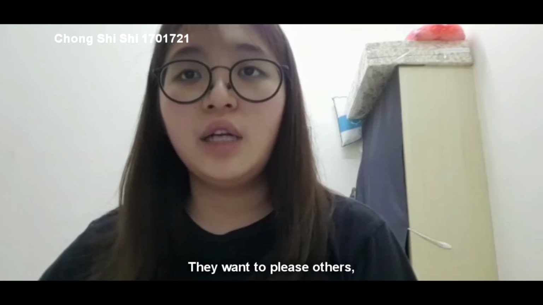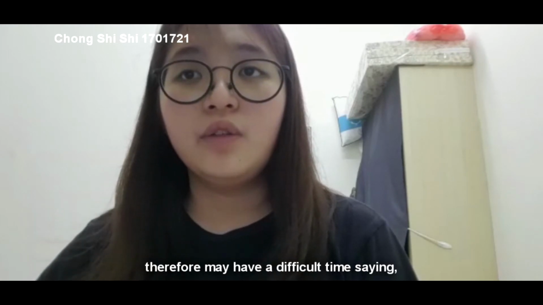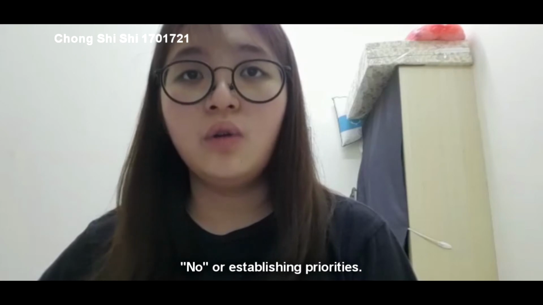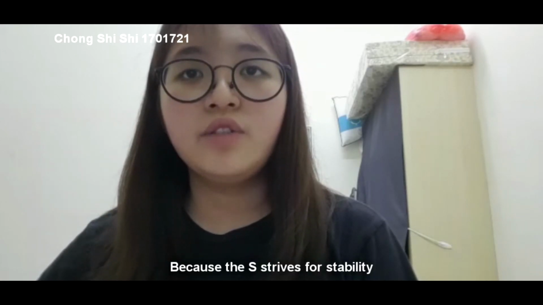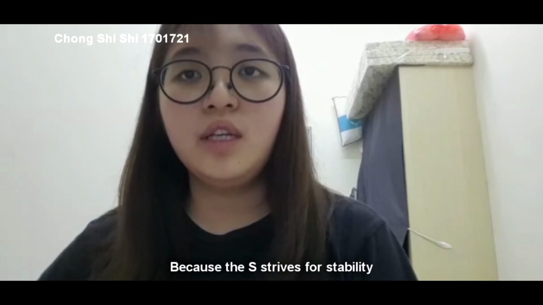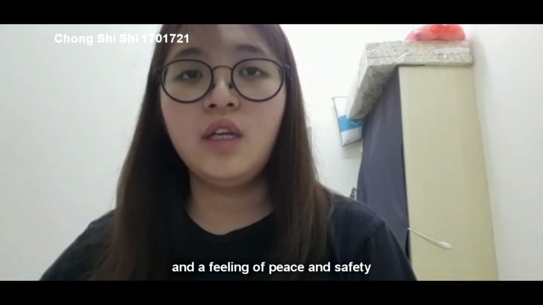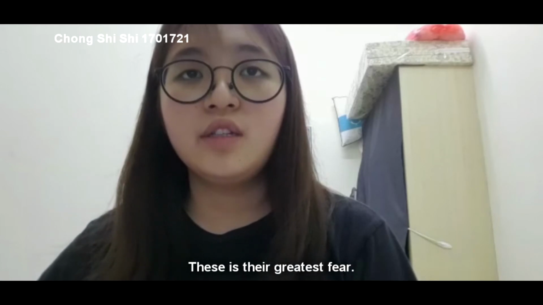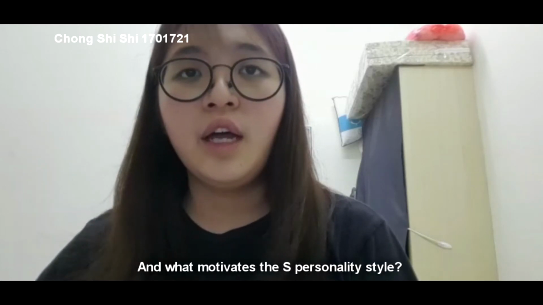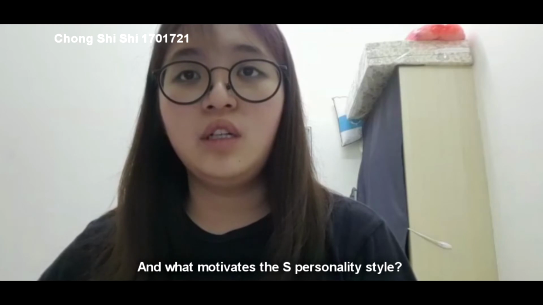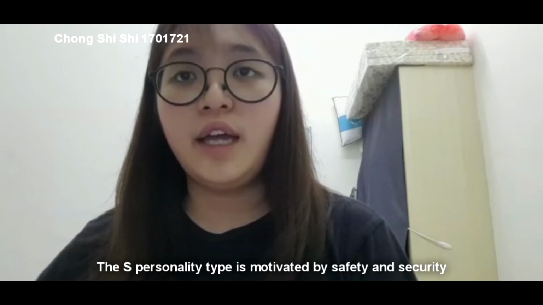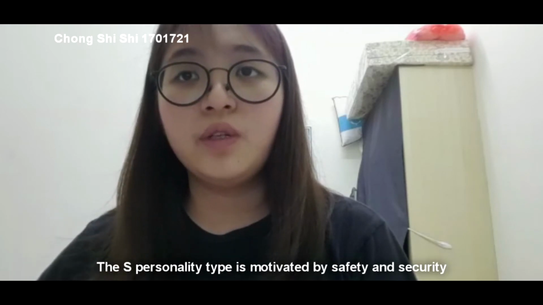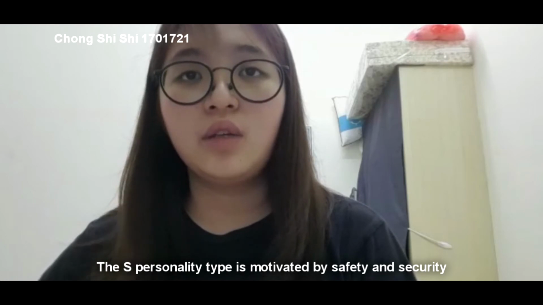They want to please others, and therefore may have a difficult time saying no or establishing priorities. Because the S types strive for stability and a feeling of peace and safety, they fear the loss of security through change. This is their greatest fear. And what motivates the S personality style? The S personality type is motivated by safety and security.